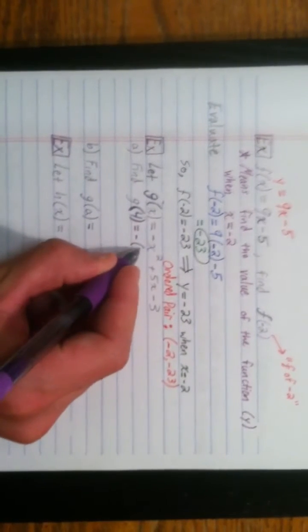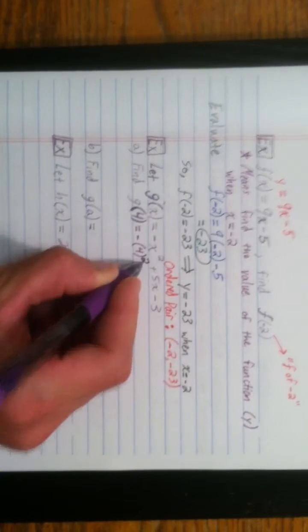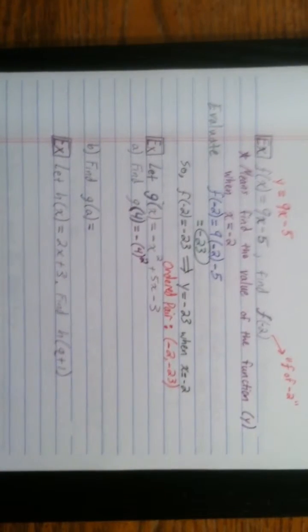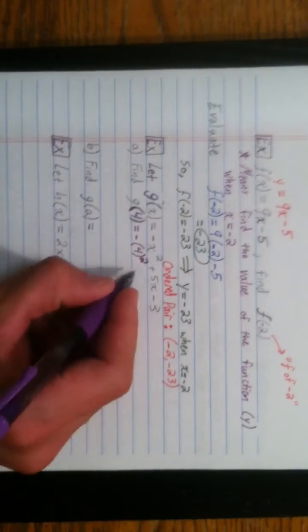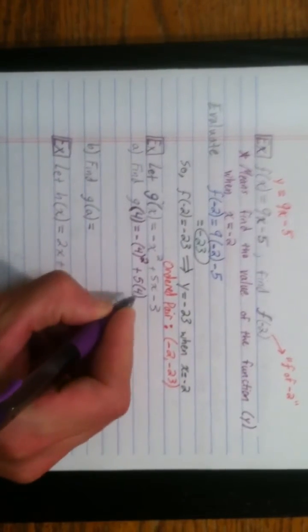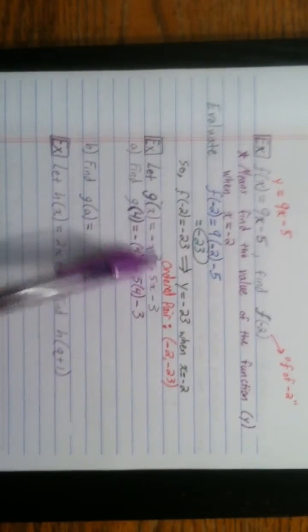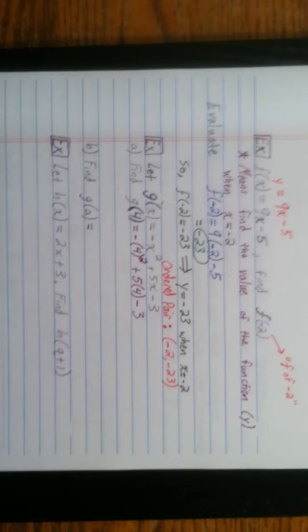When you have negatives, it's really easy to throw off your signs. So throw the 4 in for x in parentheses: negative, then 4 squared, plus 5, put the 4 in parentheses there, minus 3. So this problem's a little different. We had two spots where we had to plug in the 4 for x.